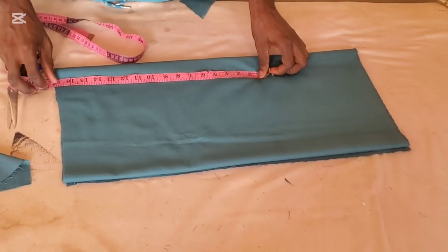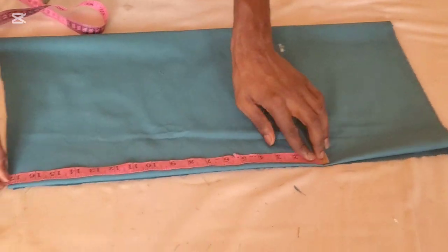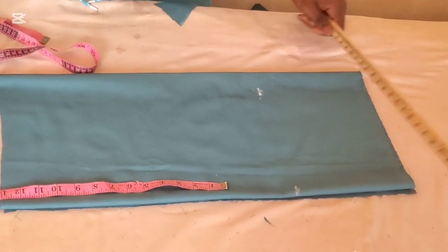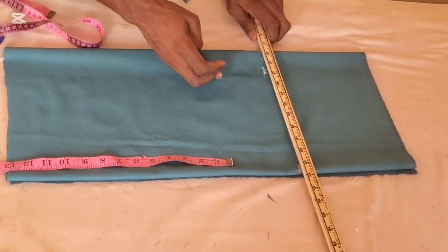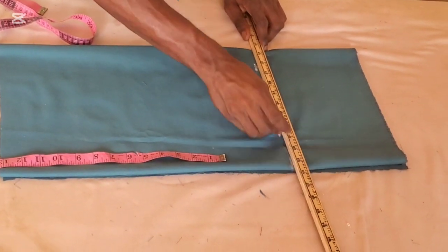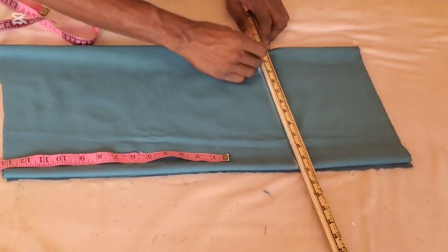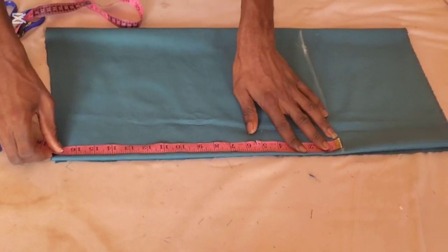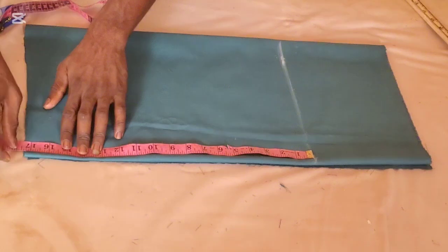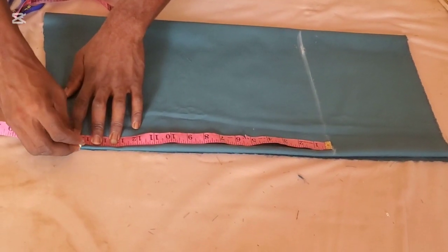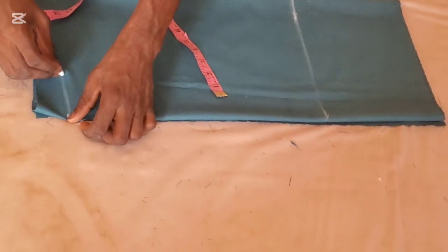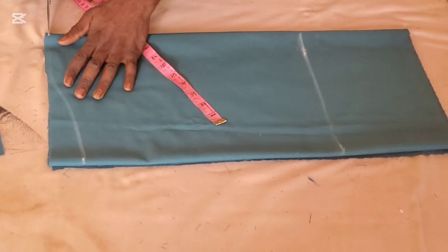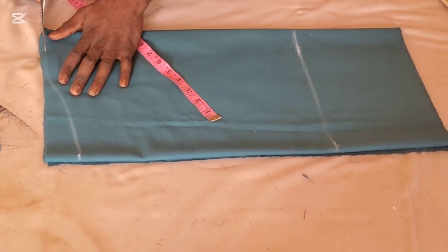Next is to cut the sleeve. So the sleeve of this tutorial is 13. You mark, you add an extra 2.5 or 3 inches allowance for folding. Then you mark, and after marking you go in at the top by 2.5 or 3. Then you curve to the edge of the other side, and that's basically all for this tutorial.